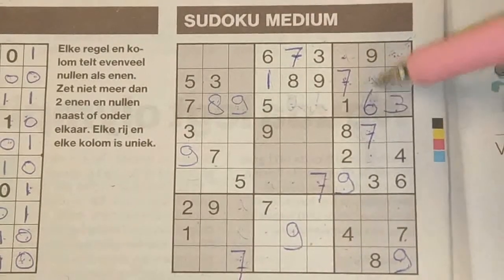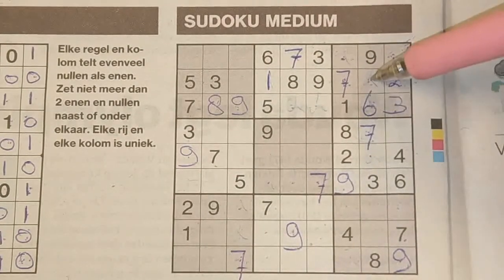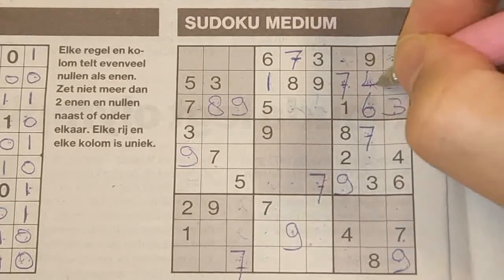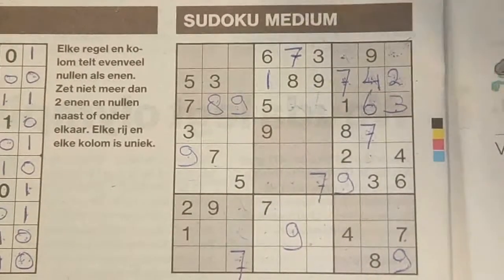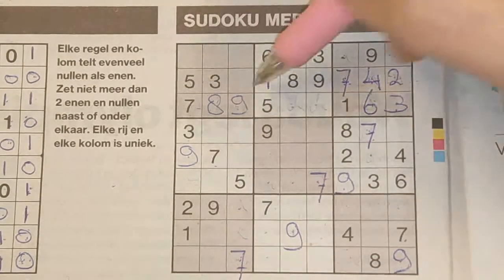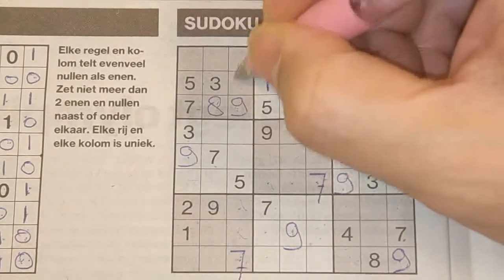And I remember here the two numbers 6 and 4. One place left for the 4, that is in this box. One box left in this second row for the number 6.